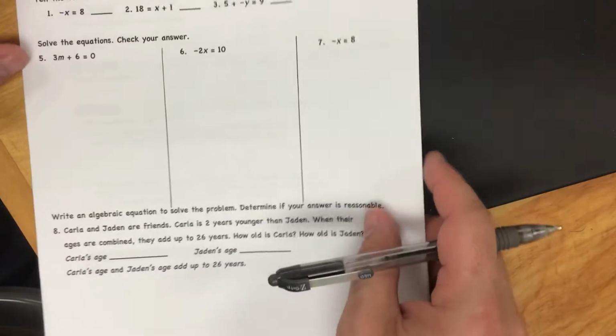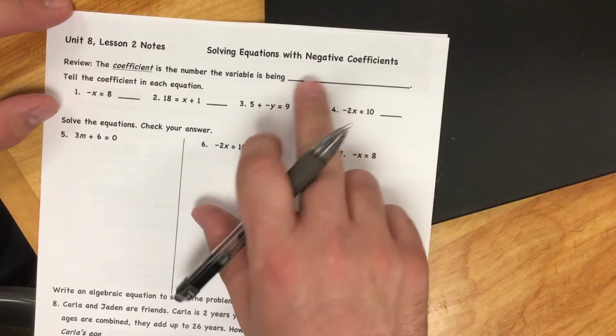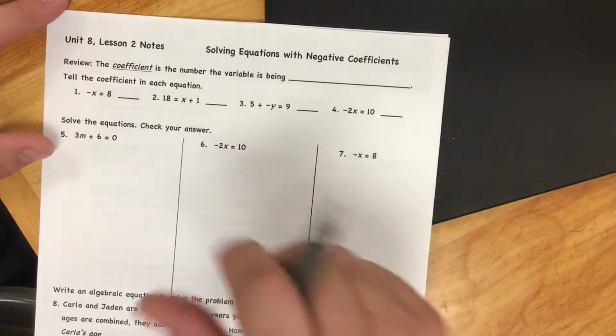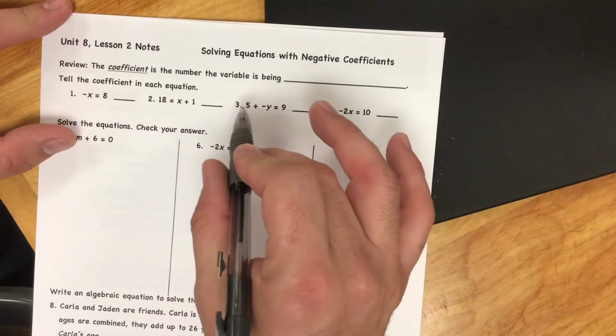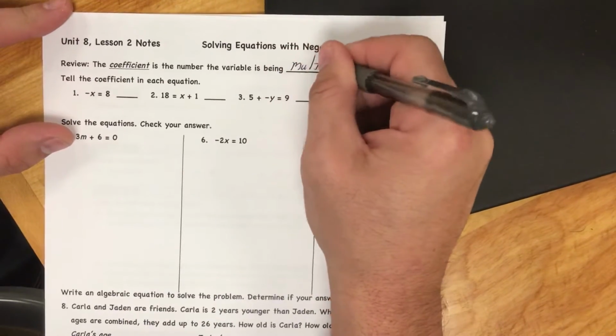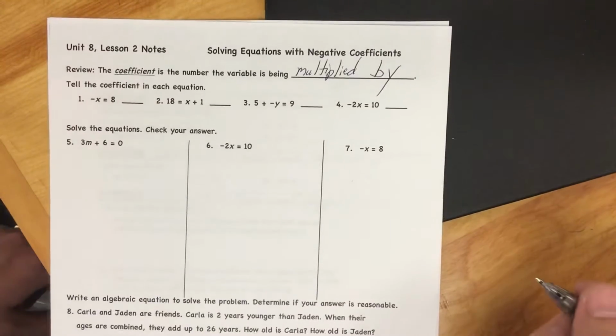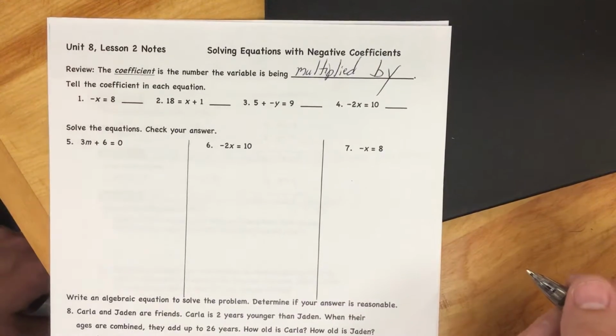All right, let's look at today's homework. Sorry, notes. Today's notes. So we're going to talk about, again, negative coefficients. We've talked about that quite a bit. The coefficient is the number the variable is being multiplied by. So you're filling in here multiplied by for your notes. Multiplied by.